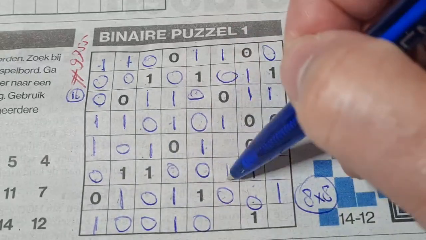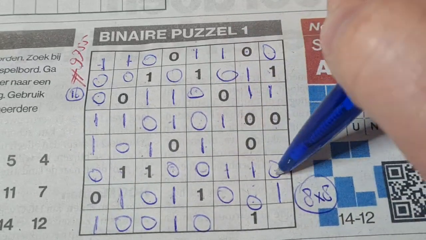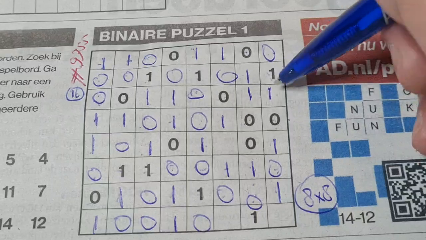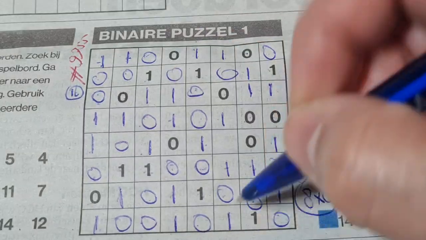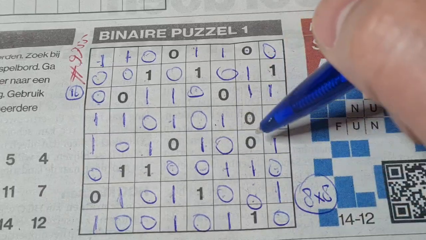Double O's, here one, there one. Double ones, here no, there no. Between 2 O's comes an 1. 1, 2, 3, 4 ones. So the rest are O's. 1, 2, 3, 4 O's. So the rest are ones. And between 2 ones comes an O.